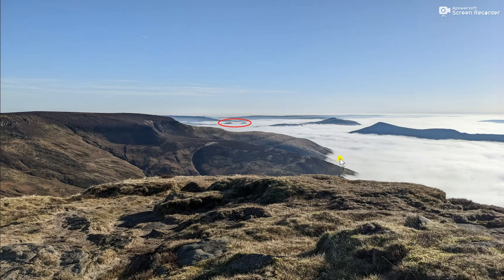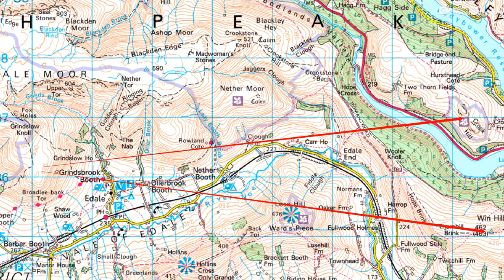So that discounts that. Another thing to look at is how Win Hill and Loose Hill line up. As we're looking, Win Hill is off to the left of Loose Hill as we look. So if we do a similar thing and draw lines, if we were on this area here, Loose Hill would almost be directly in front of Win Hill as we looked. Yeah, very, very close to each other in a transit line.